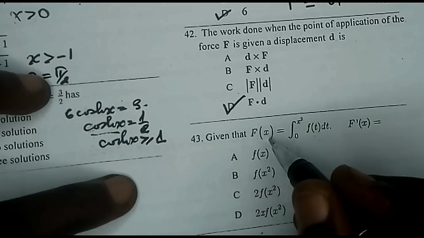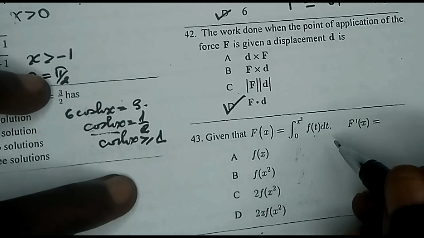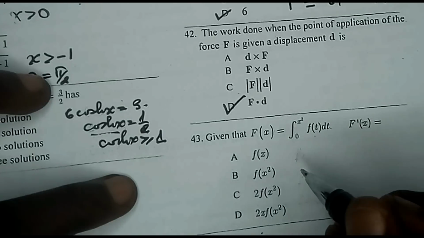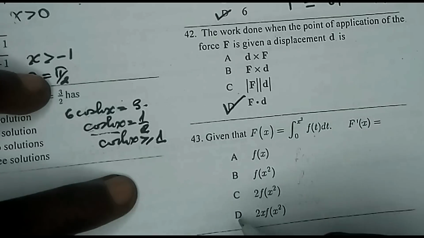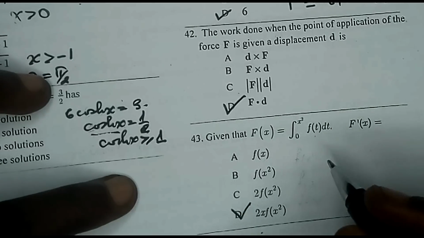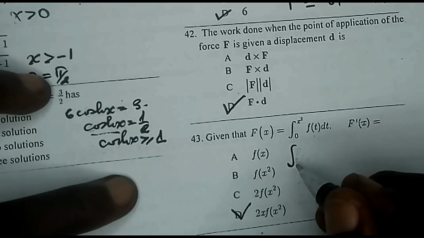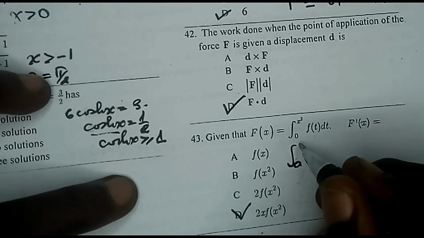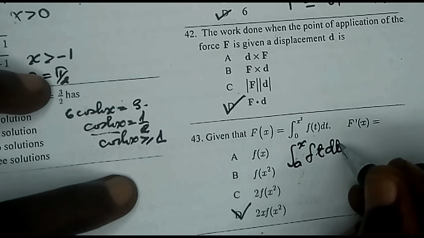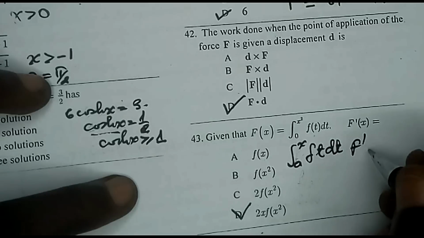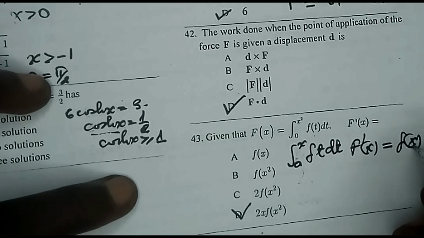For number 43, given that f of x equals the integral from 0 to x squared of f of t dt, f prime of x should be this, which should be D. Actually, from the first fundamental theorem of calculus, when you have the integral from a to x of f of t dt, f prime of x would simply be small f of x.